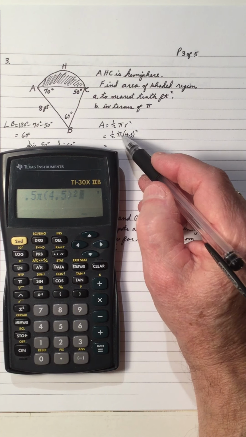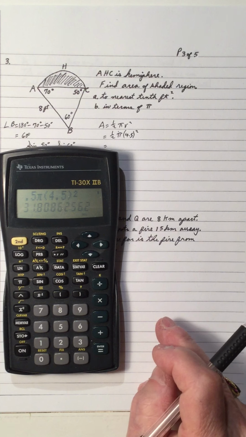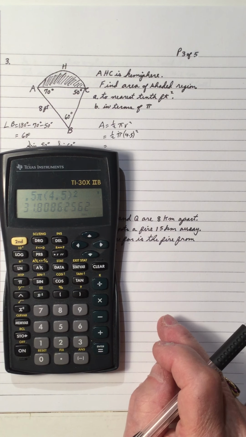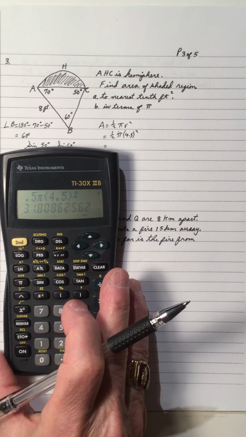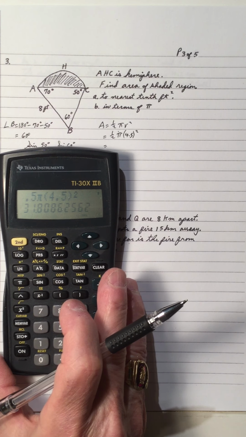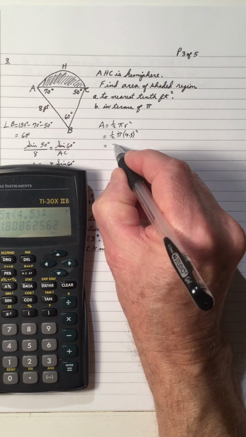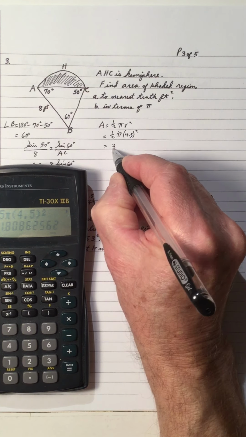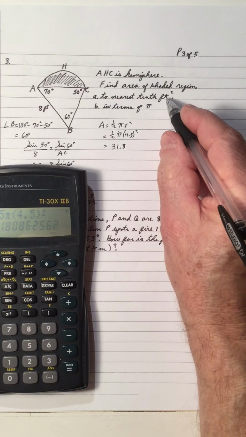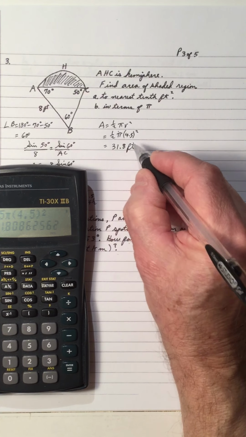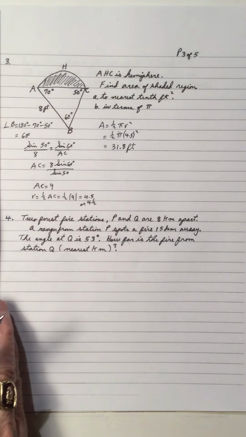Half is 0.5 pi, and I hit the enter button, and I get 31.8, which is the area to the nearest tenth. That's feet, so this is square feet. So that's the area as a decimal.